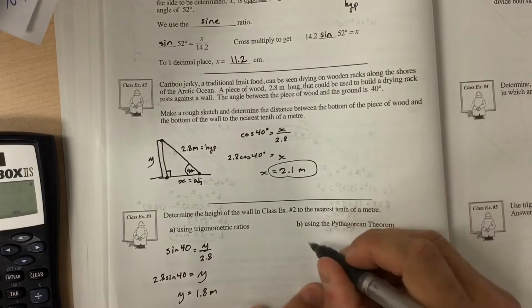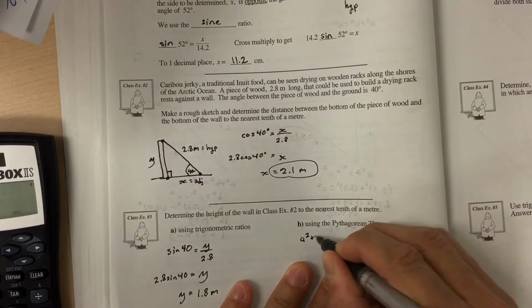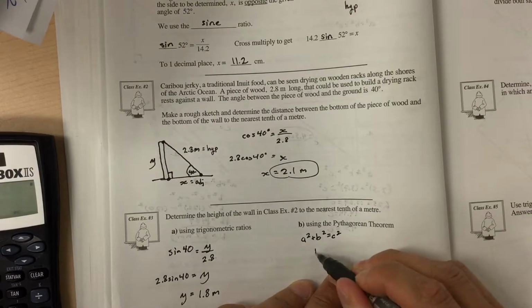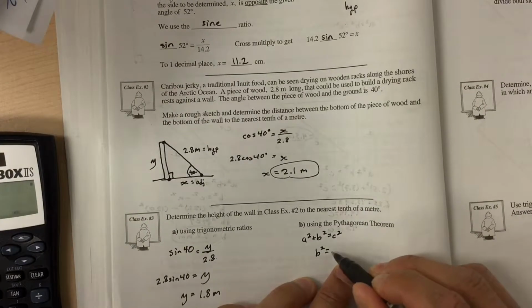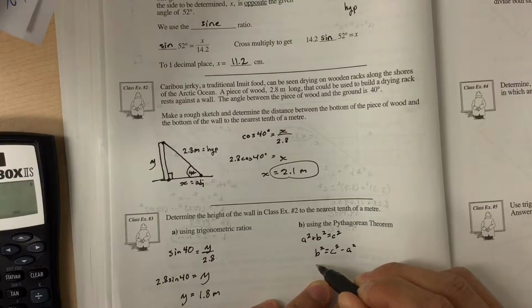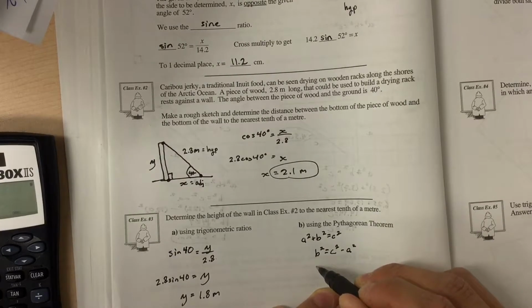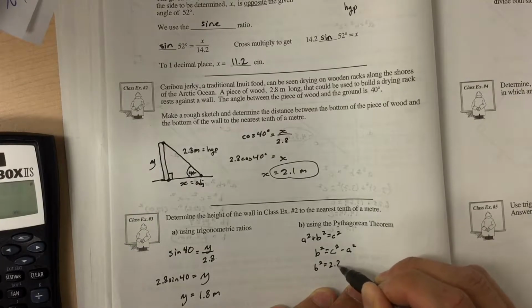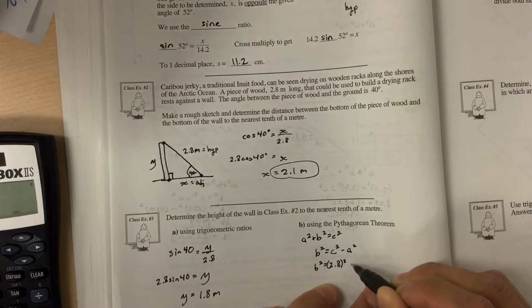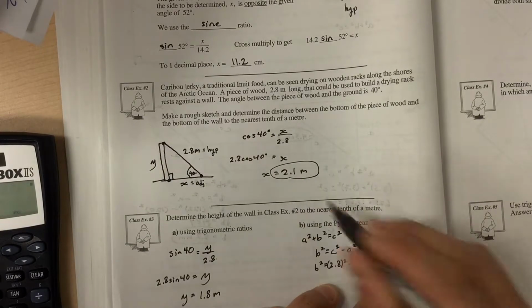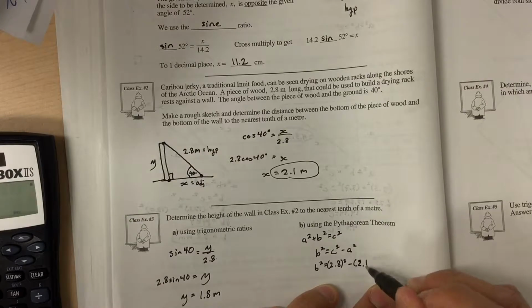Now, using the Pythagorean theorem, a squared plus b squared equals c squared. I'll call that b squared that I'm looking for. The height would be the hypotenuse subtract one of the side lengths. So let's go with b squared is equal to 2.8 squared minus, let's go with this side, 2.1 squared.